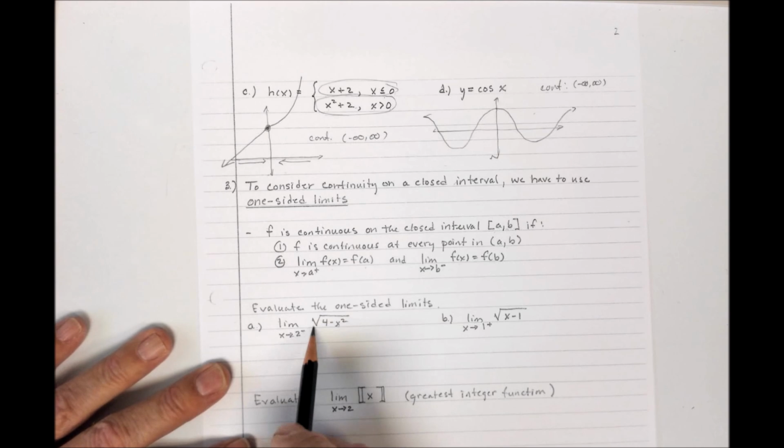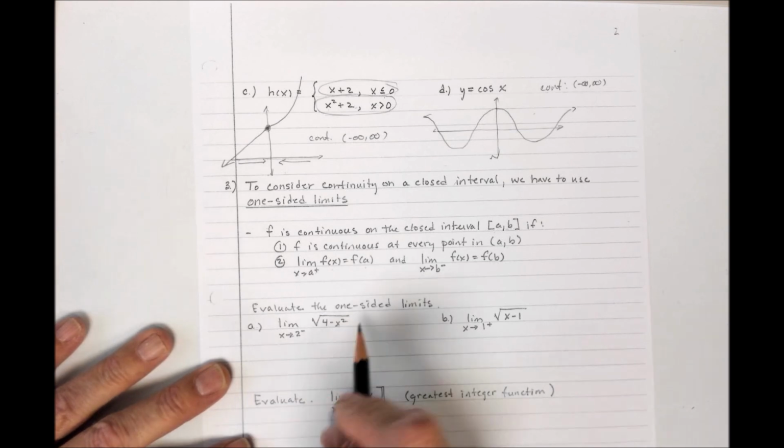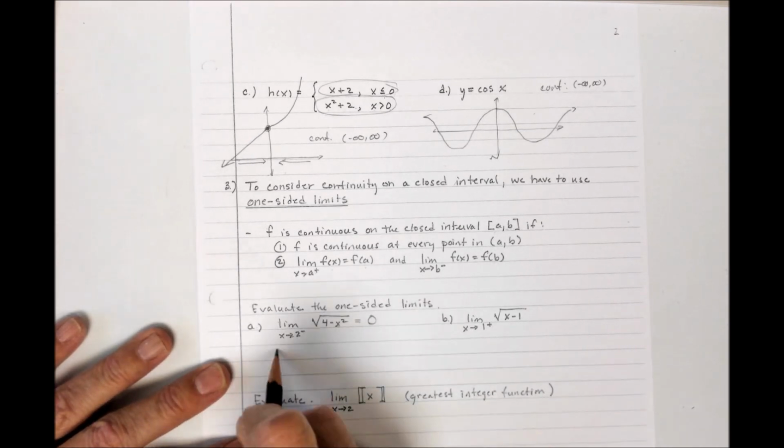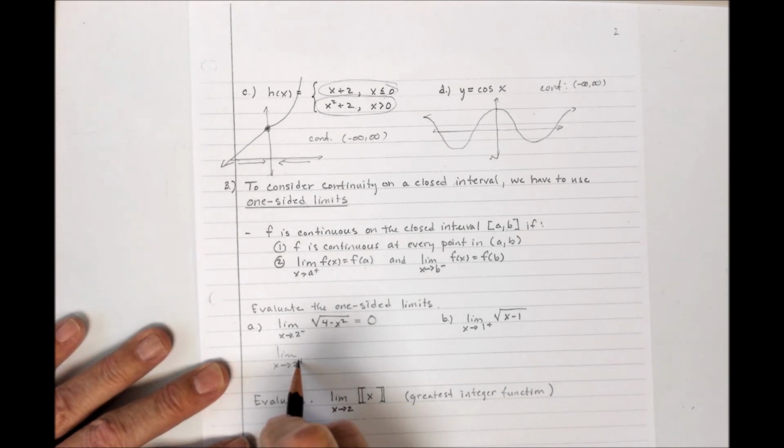So I have the square root of 4 minus values that are getting closer and closer to 4. And so we would say that the limit here is equal to 0. Now, I didn't ask, but if I said, what's the limit as x approaches 2 from the right side of this square root of 4 minus x squared.